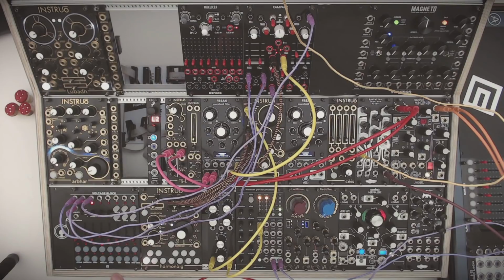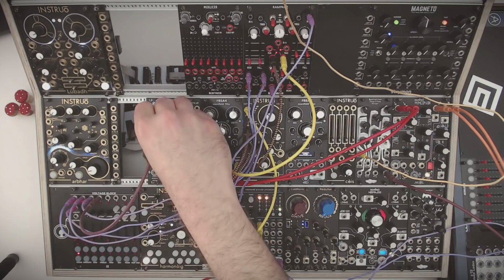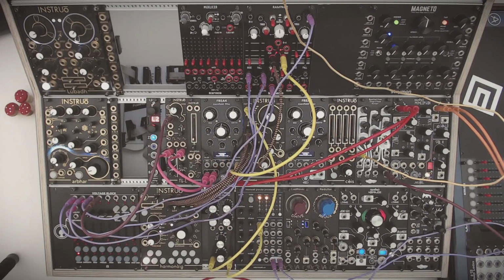Just like this. I have here a sequence 4 as a pitch sequence that I can use for the TSL. So let's really use this, and we have also some pitch variation.